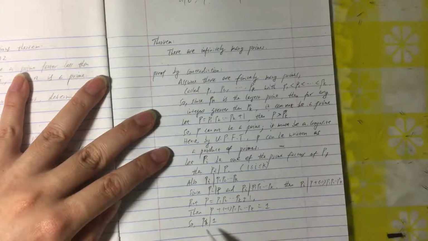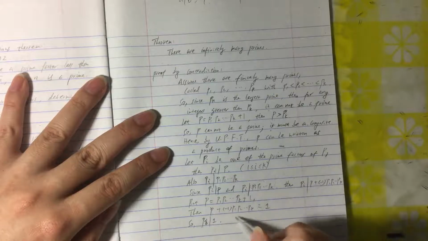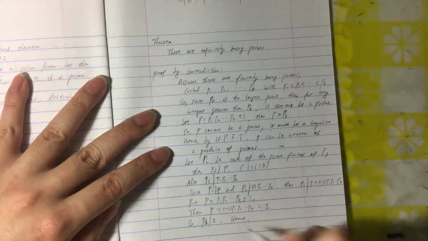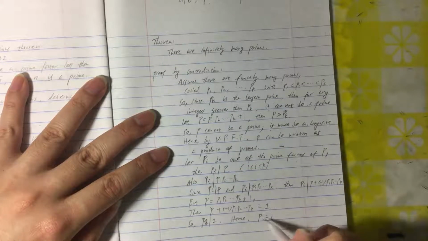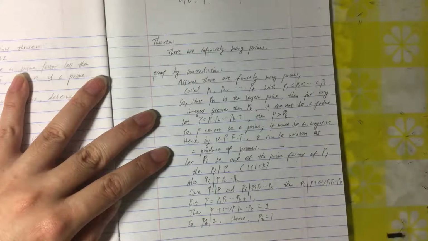That means pi is a divisor of 1. Since the only positive divisor of 1 is 1 itself, pi must be 1. If a number divides 1, this number must be 1.